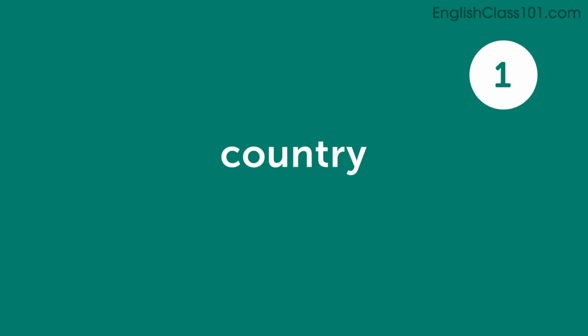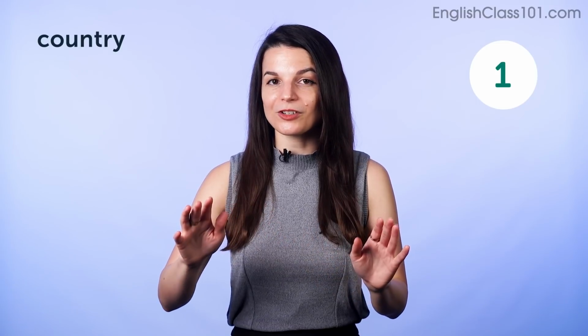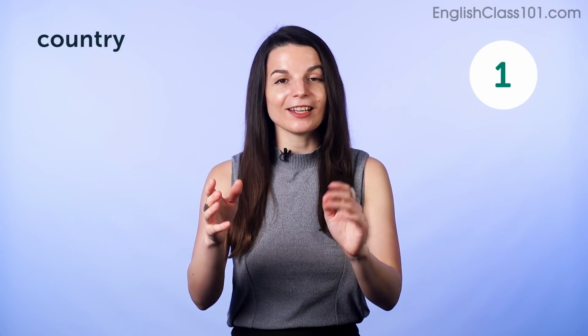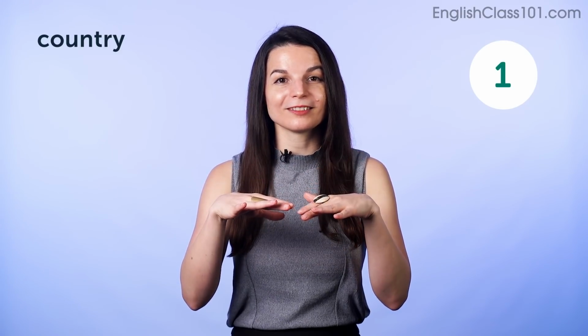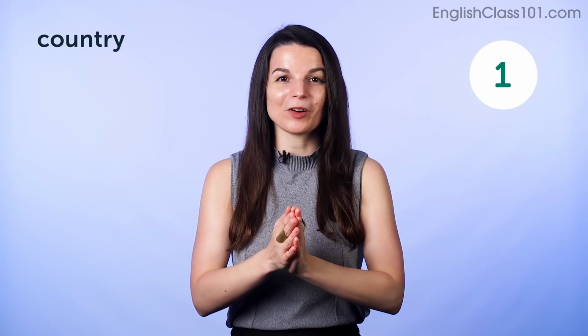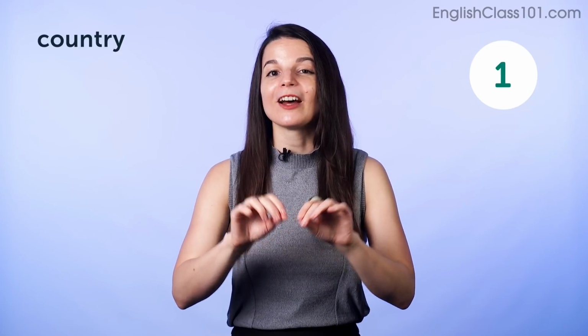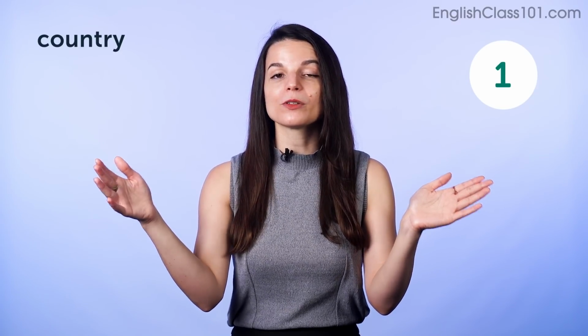Country. The word country has a few different uses. So you probably know about country as in the place where you were born. You know, there are many different countries in the world. This use of country, however, refers to a place outside the city. You might know the word countryside to refer to some place out in nature. We often use country to make that word a little shorter in everyday conversation.